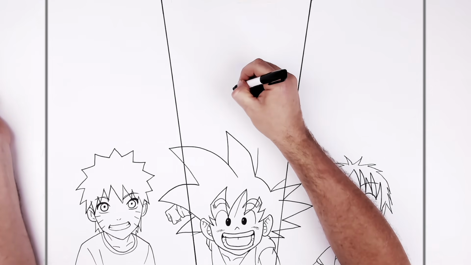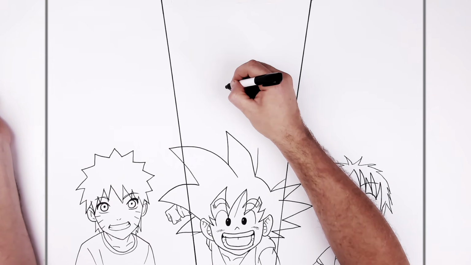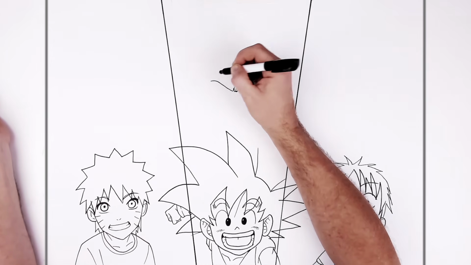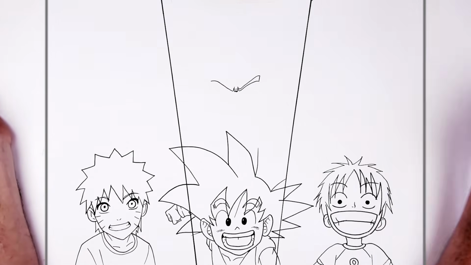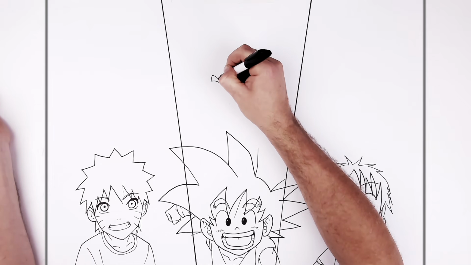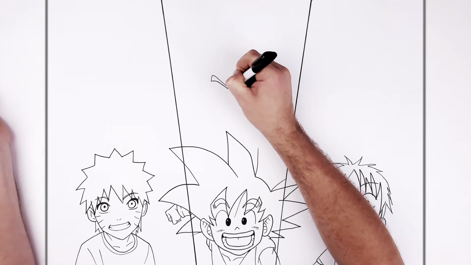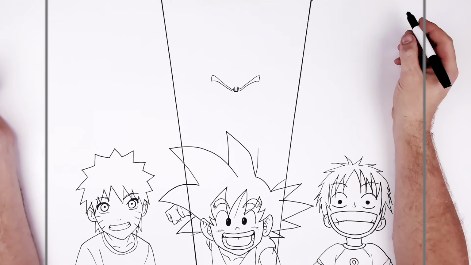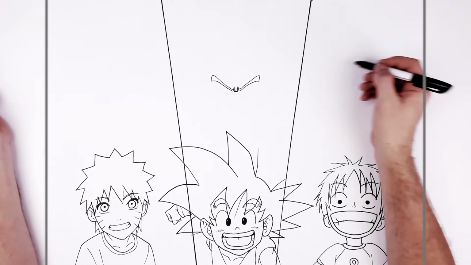And you do the same thing on this side. Square end, back down. Like so, right? So that's the eyebrows.